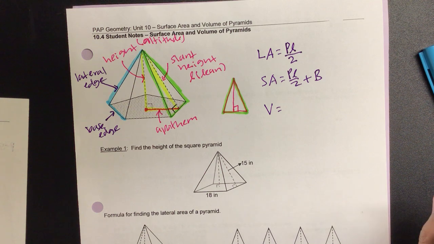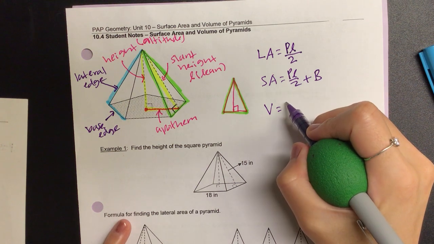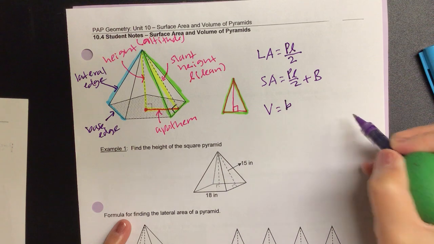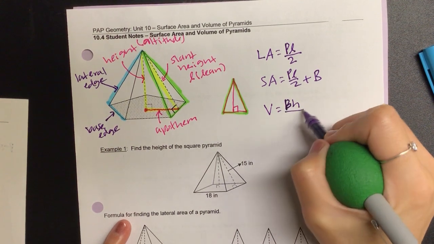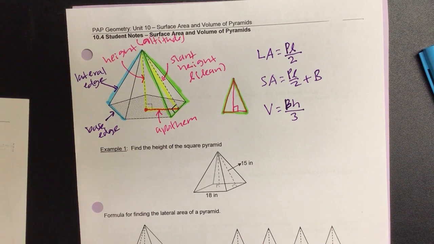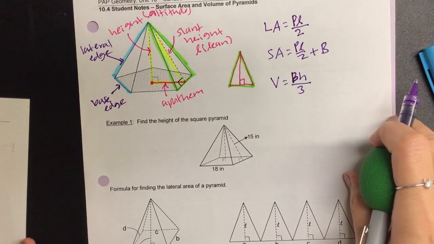Okay, Bryce, now look at the volume of a pyramid. What does it say? Base times height over 3. Ooh, so is it little b? Big B, which is the area of the base, times the height divided by 3. So when you're reading anything with a capital B or capital P, say the perimeter of the base or area of the base, okay? So let's go ahead and apply them.